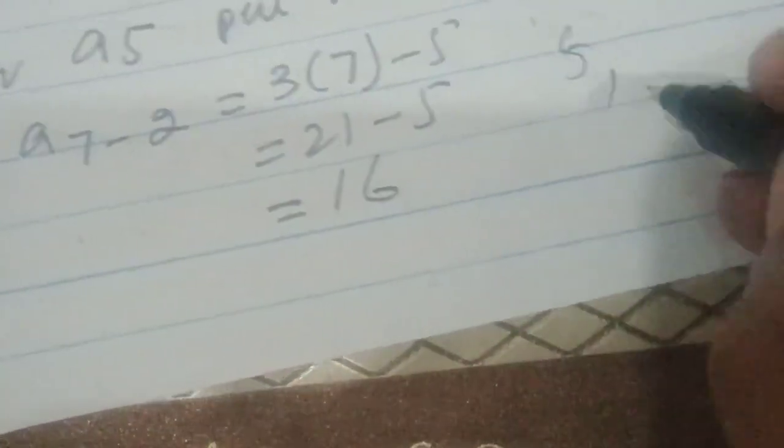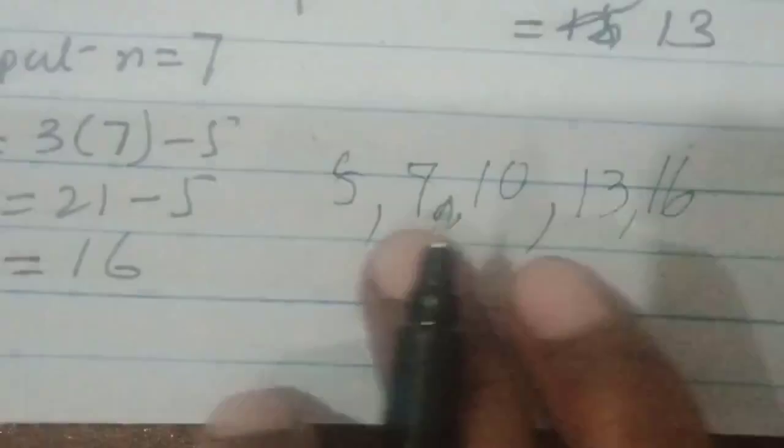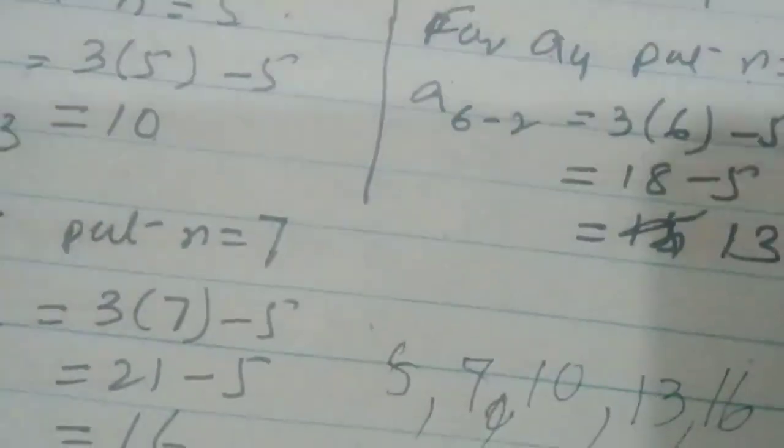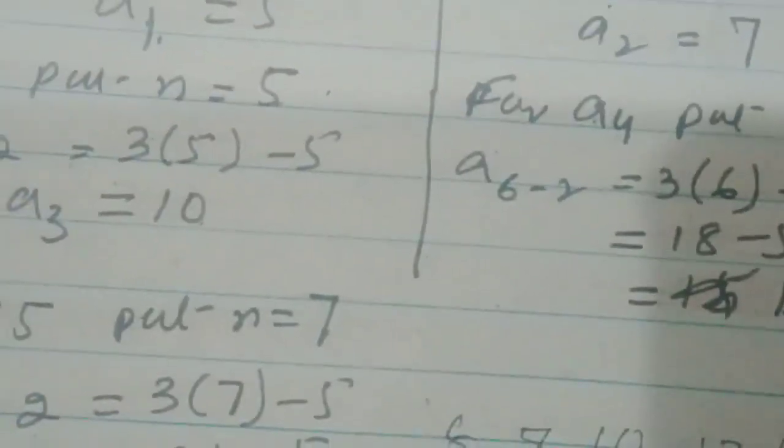So these are the terms we have found. Our first term is 5, and second term is 7, and third term is 10, and fourth term is 13, and fifth term is 16. So these are the terms we discovered from this sequence. Now let's move to the next parts.